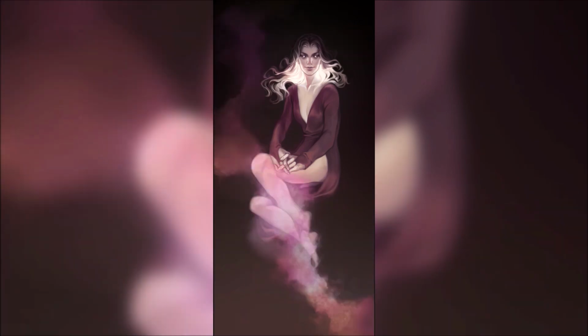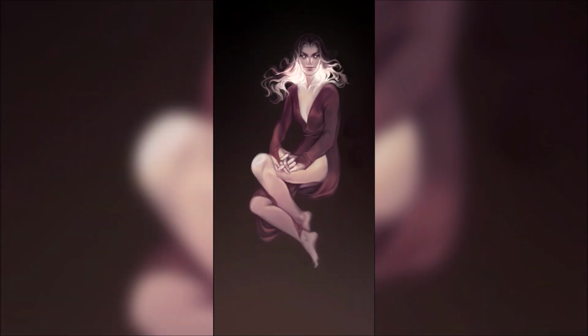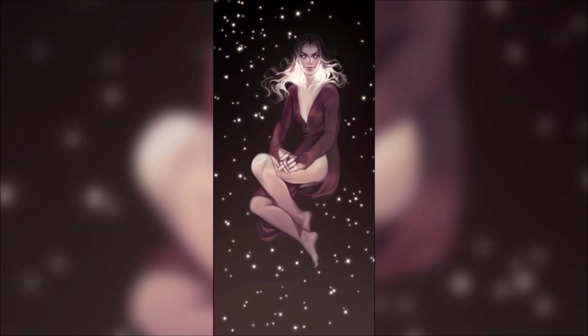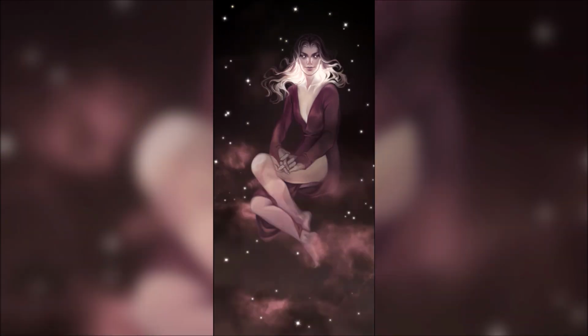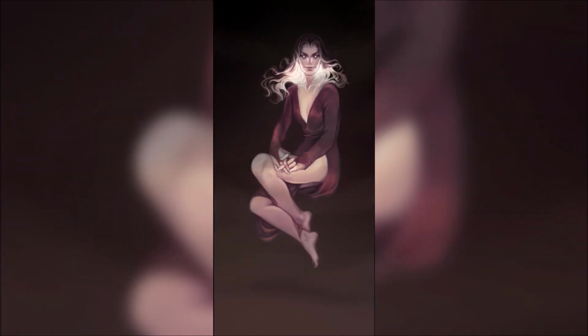One of my favorite things to do is to just throw weird colors on top and then play around with layer blending modes to see what jumps out. Here I was desperately trying to figure out the background by just throwing photo textures, photo brushes.